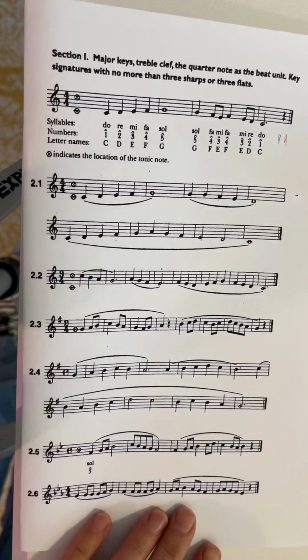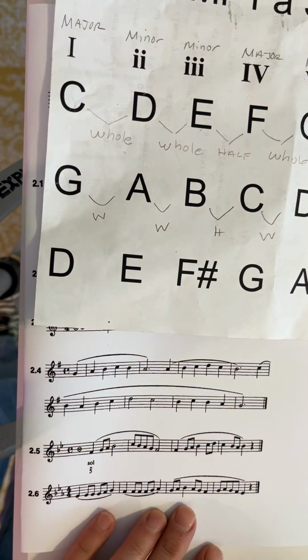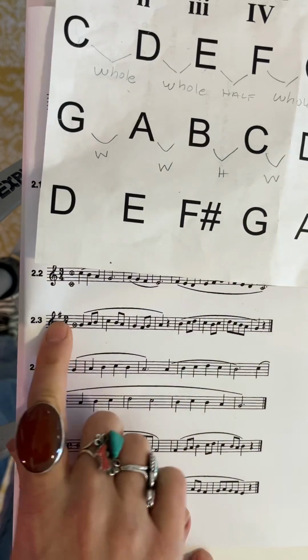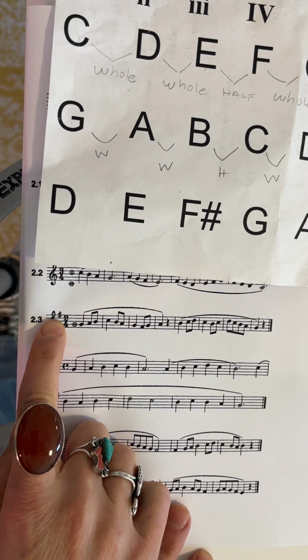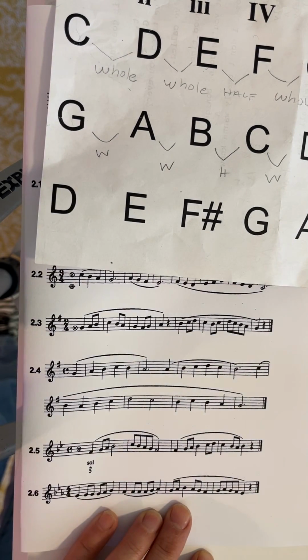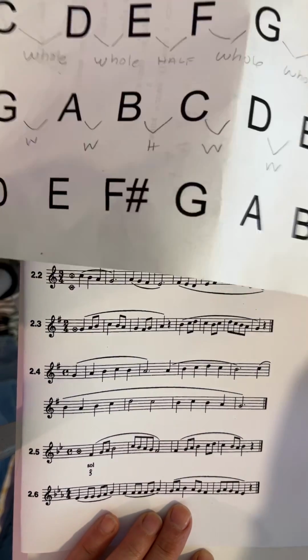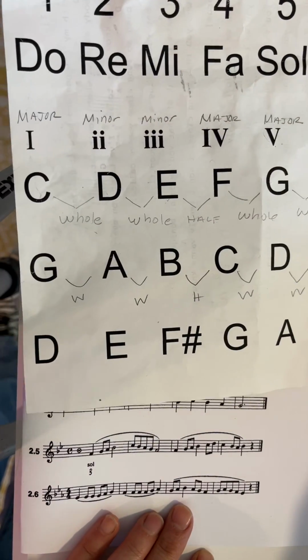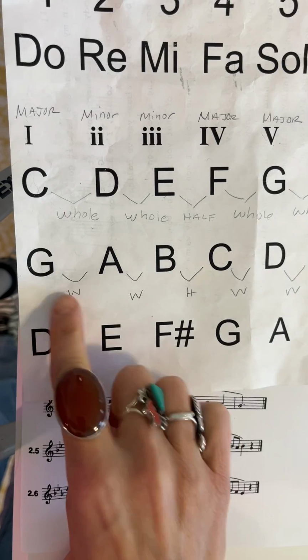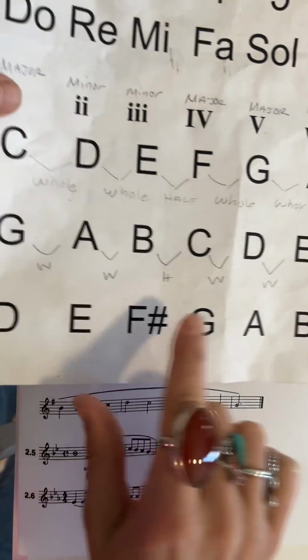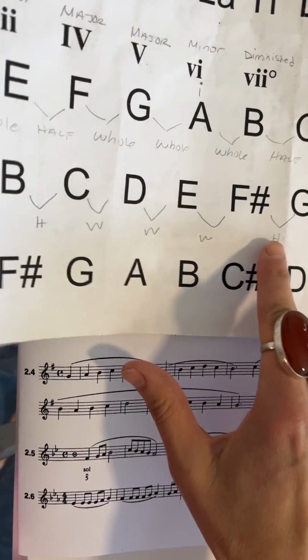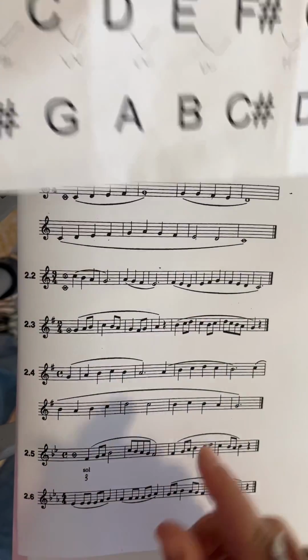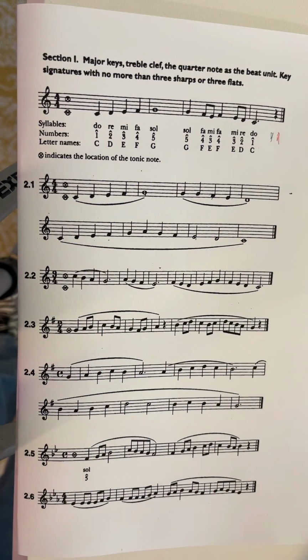All right, so 2.3, we have one sharp up here. If that was a note, that would be on the line of F. So what that tells us is we are working within the key of G. So G, A, B, C, D, E, F sharp is the major key that has only one sharp in it.